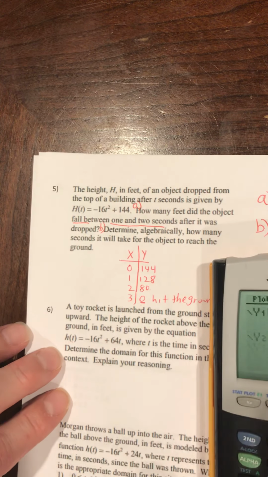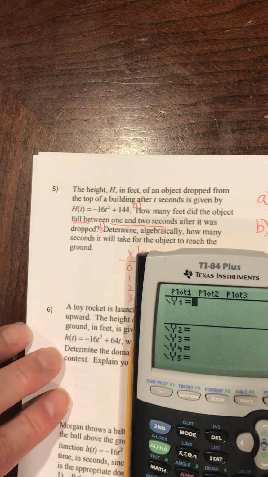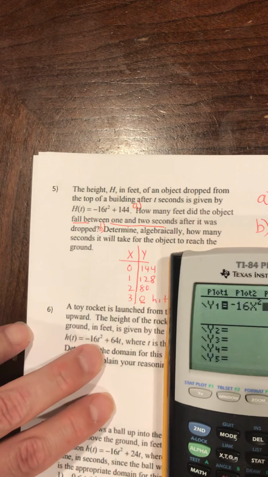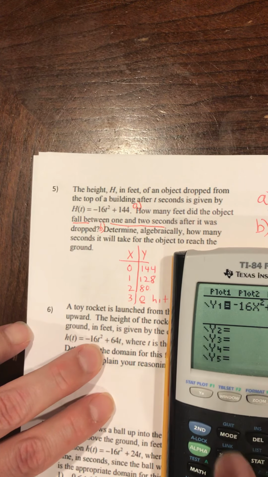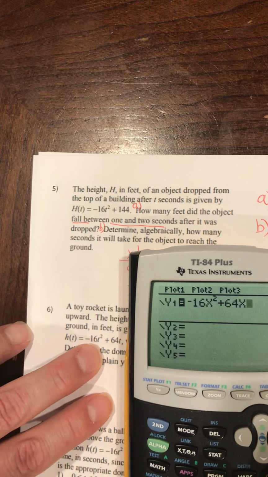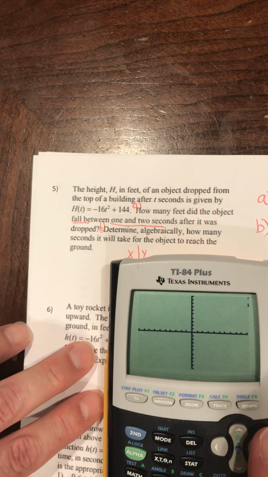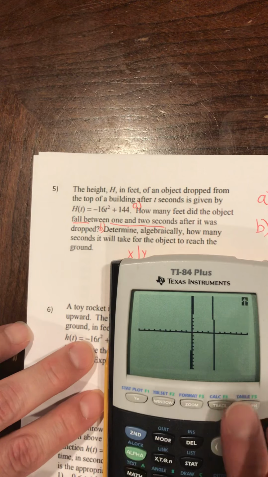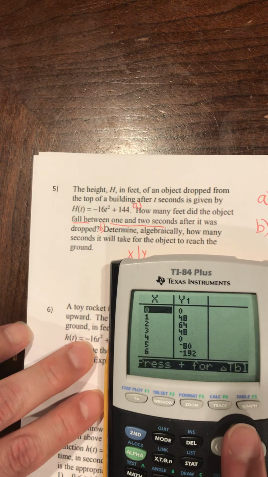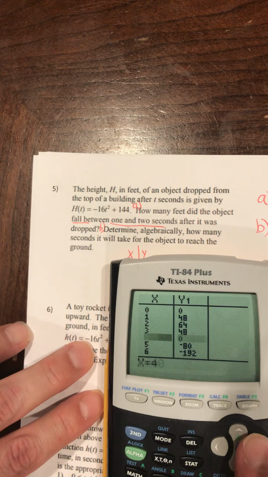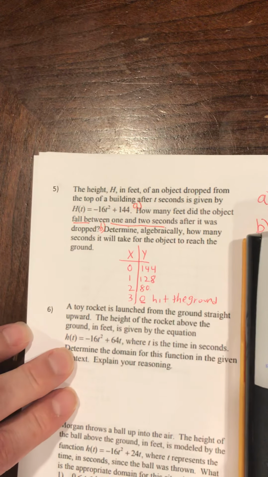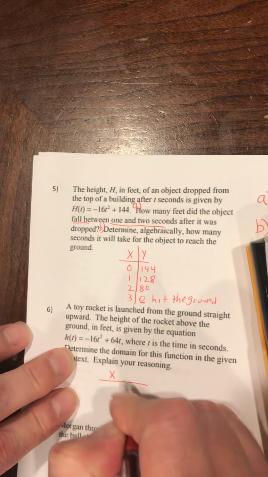Now again, I'd be plugging this equation in. So negative 16x to the second plus, it's 64t, so plus 64x. You can look at the graph, but honestly, the graph doesn't matter. What we really want to look at is the table of values. So again, we start at 0, we end at 0. We start at 0 for the x, and we end at 0 for the y. So we're going to go from 0 to 4. This basically tells us everything we need to know.